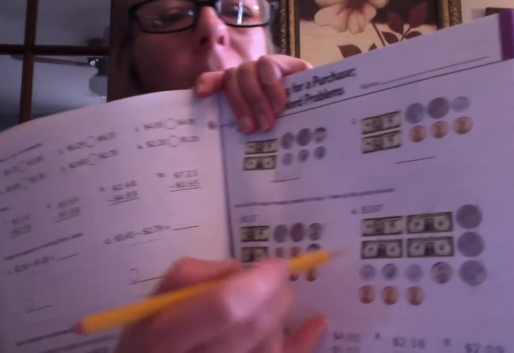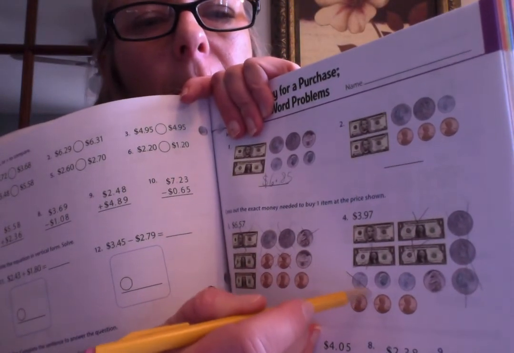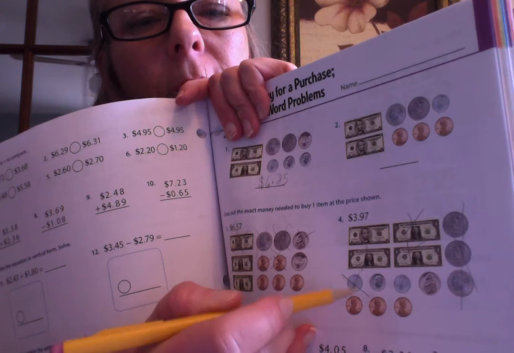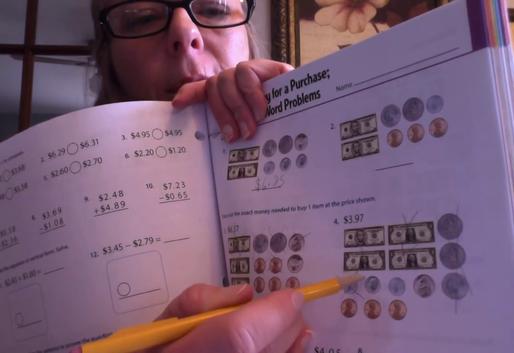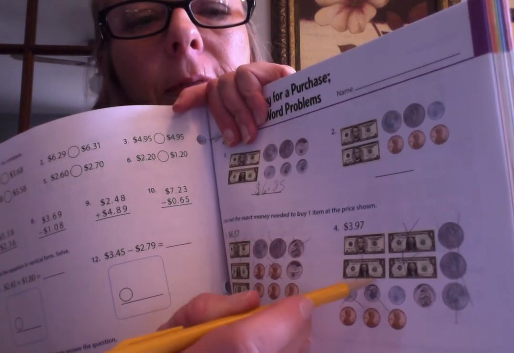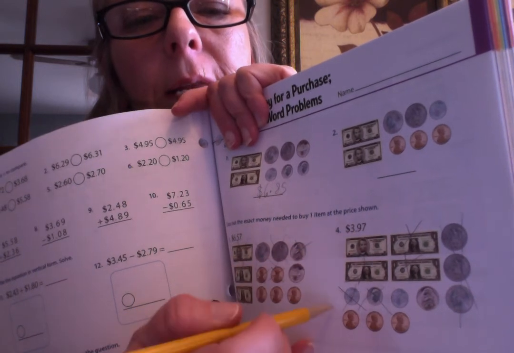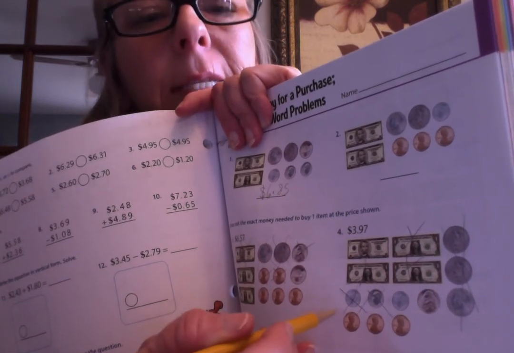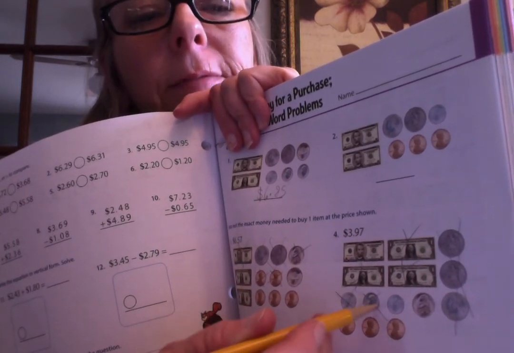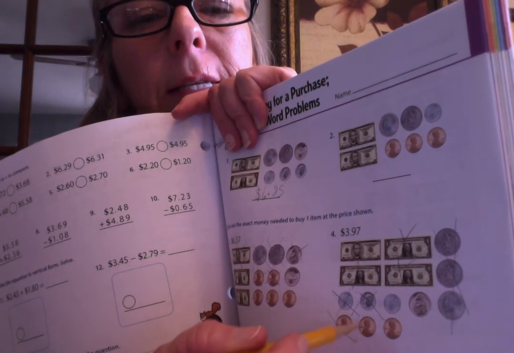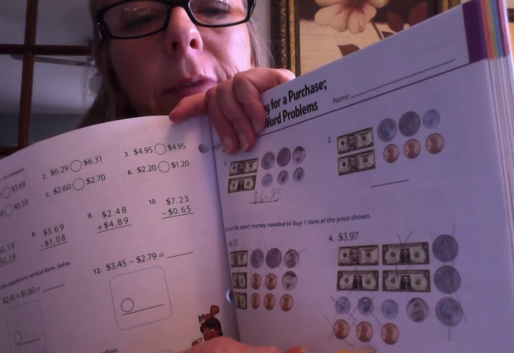So 75, 85. What's one more 10 after 85? 95. We're getting close. We need to get to 97. So now what do I need to do? I need to add a couple pennies. So we're at 95 cents, 96, 97.